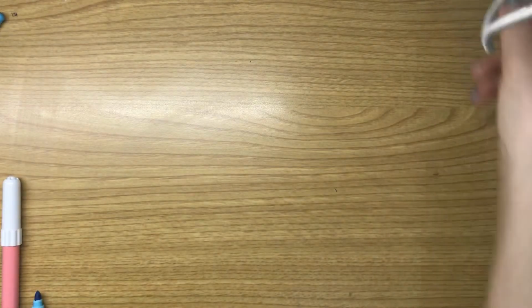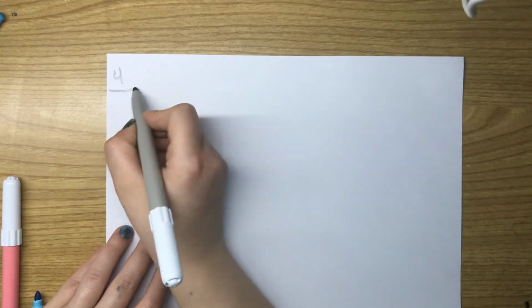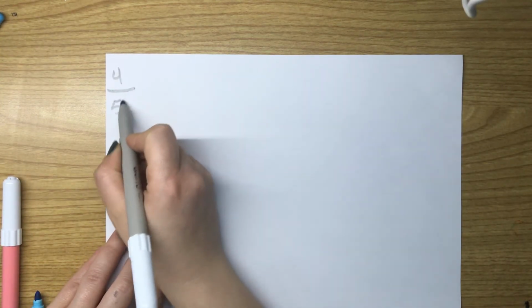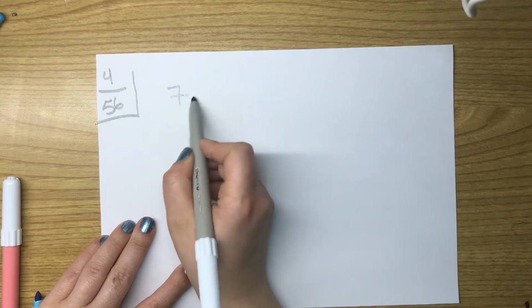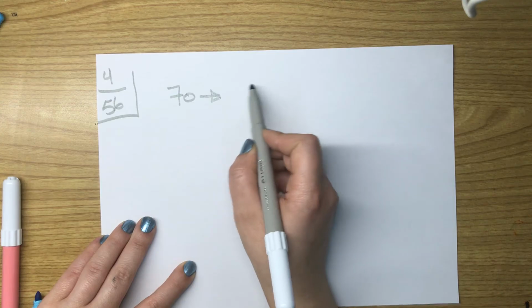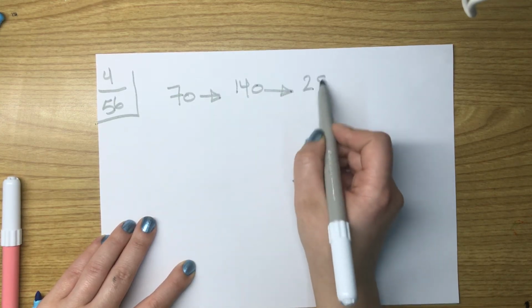Question number 4, the next question. Question number 4, page number 56 from your learner's book. We have 70. The double of it is 140. The double of it is 280.